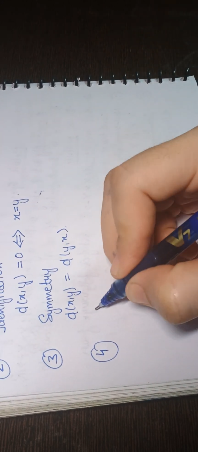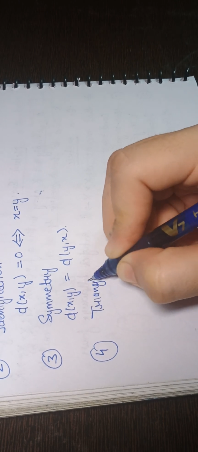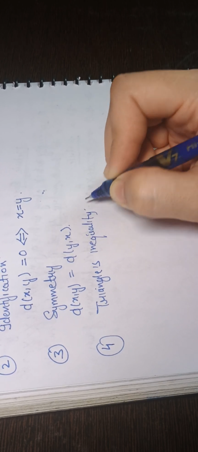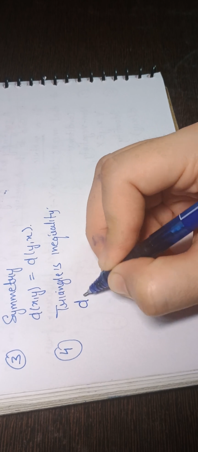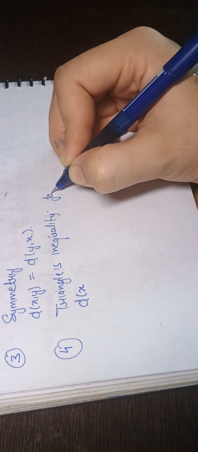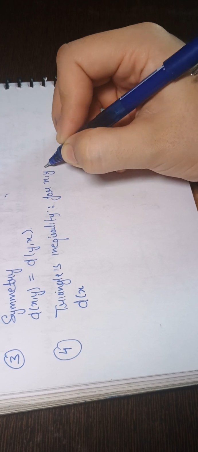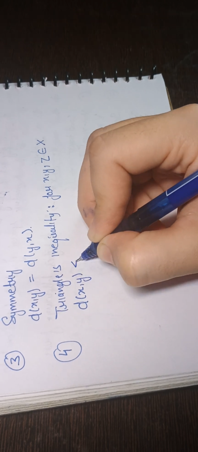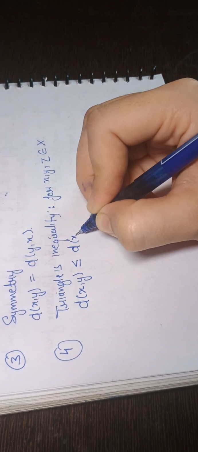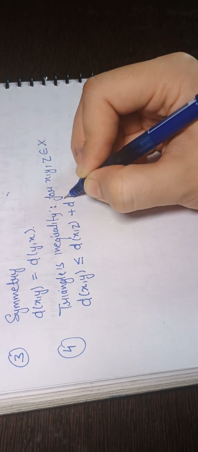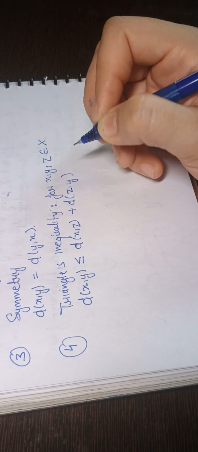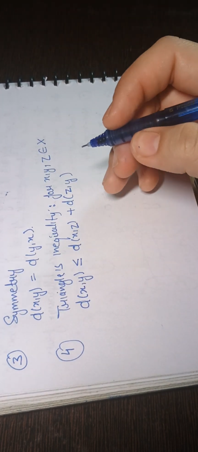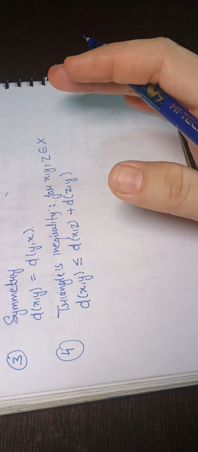Number 4 is the triangle inequality, that says for x, y and z belonging to X, d of xy is less than or equal to d of xz plus d of zy. So if D holds these four conditions, then D is said to be a metric and X with D is called a metric space.